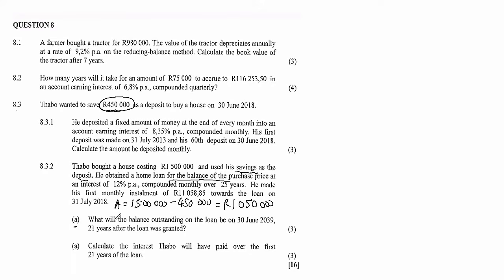Now A says, what will the balance outstanding on the loan be on 30 June 2039, which is 21 years after the loan was granted? Now we are talking about what? The outstanding balance. Now with the outstanding balance, we said we use the present value formula.